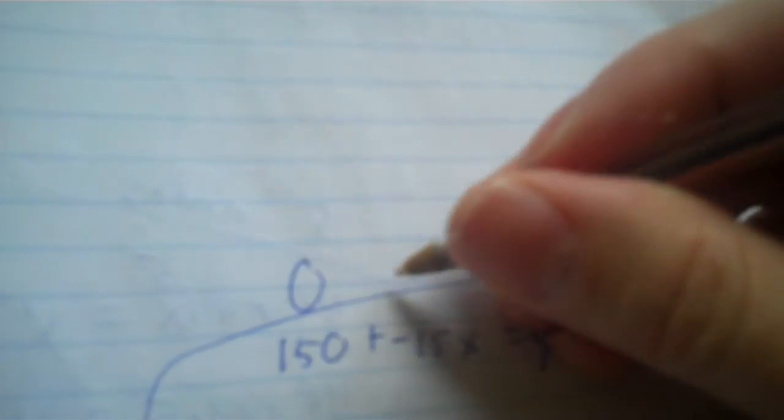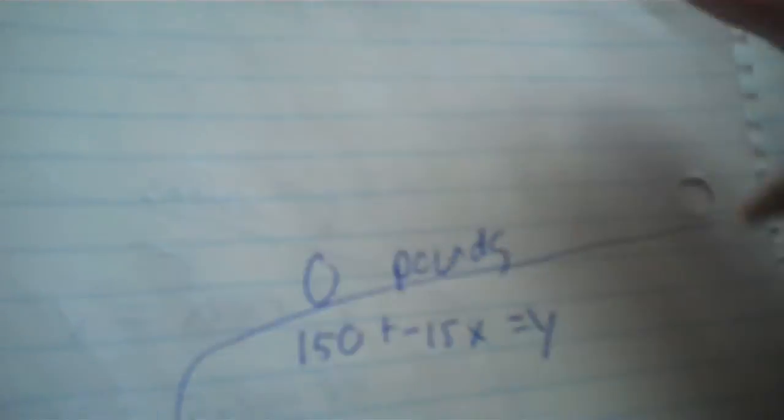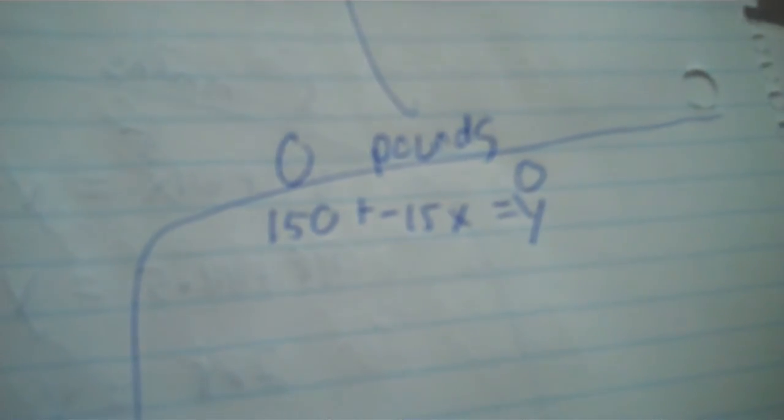And then you got 0 pounds. Yes, you can put 0 into an equation. Now it's pounds, so pounds goes in for Y. So 0 goes there.